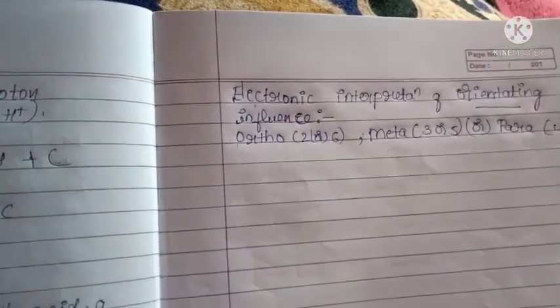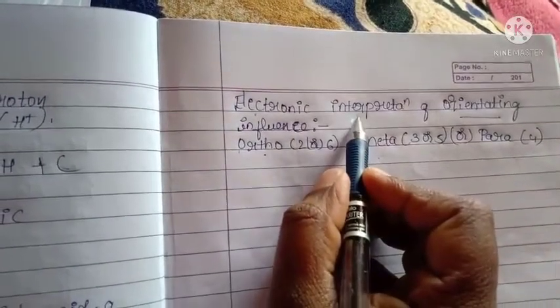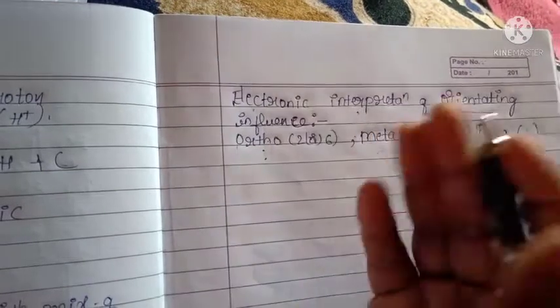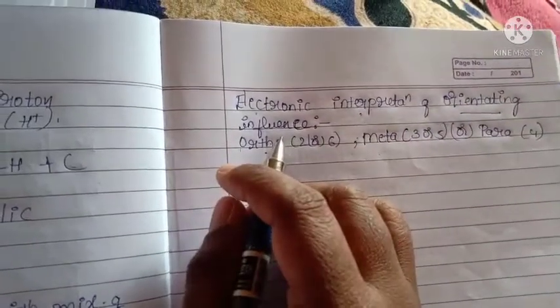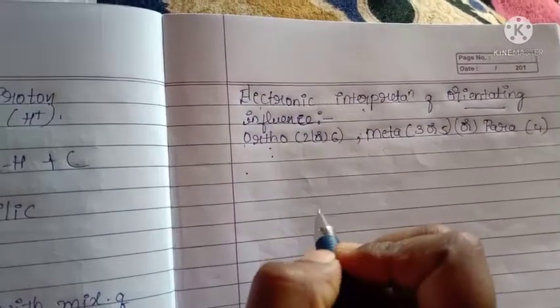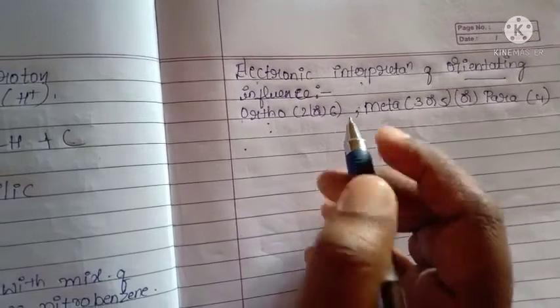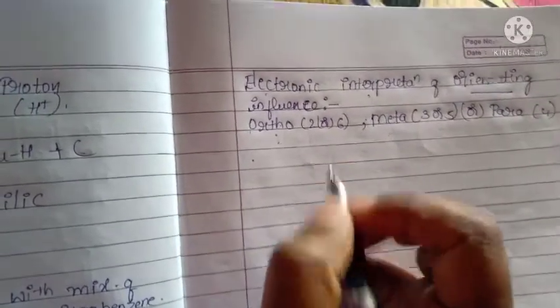This direction, it means the electronic species, electron deficient or electron rich species, are substituted depending on the nature of the position.